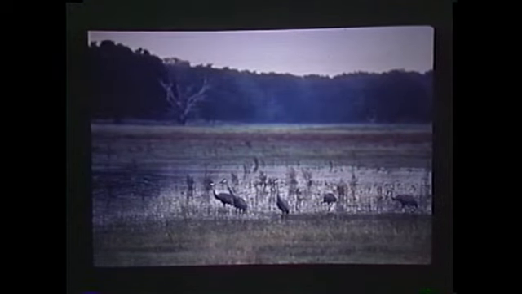Wading birds are frequently seen in the marsh portion of the state around lakes and wetlands. This is a picture showing sandhill cranes as they migrate to Florida to spend the winter months in a friendly, hospitable climate.